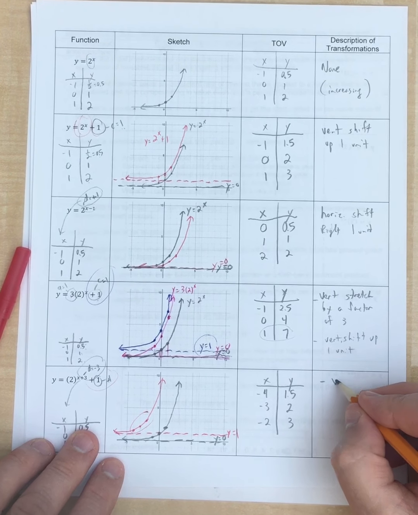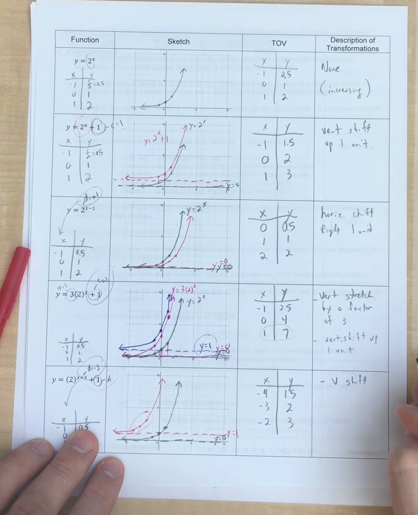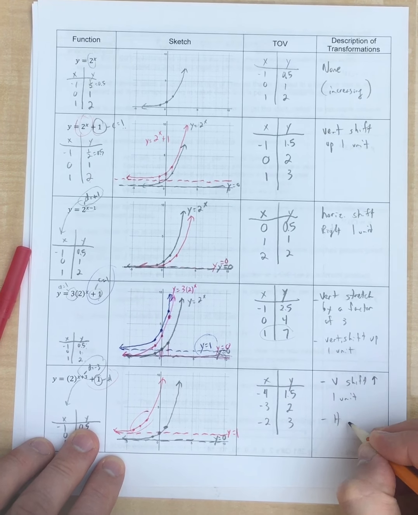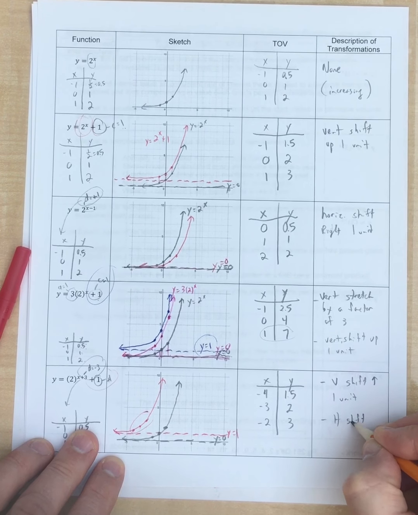Okay, so that's going to be a vertical shift up 1 unit, and that's going to be a horizontal shift to the left 3 units.